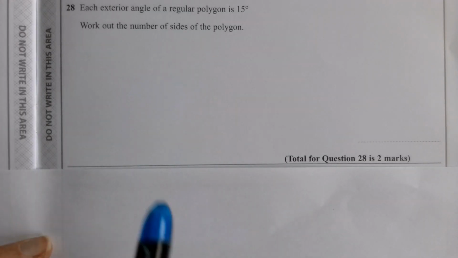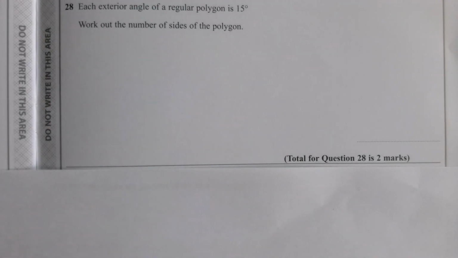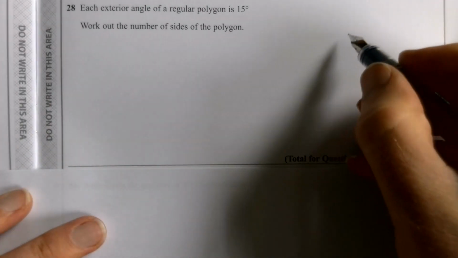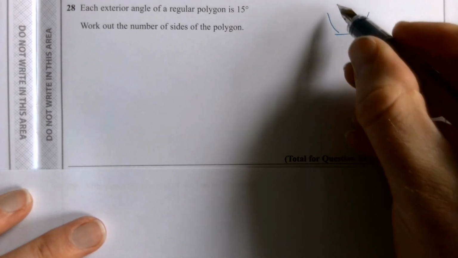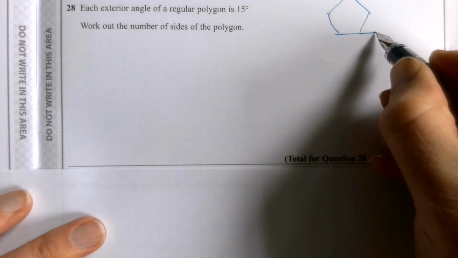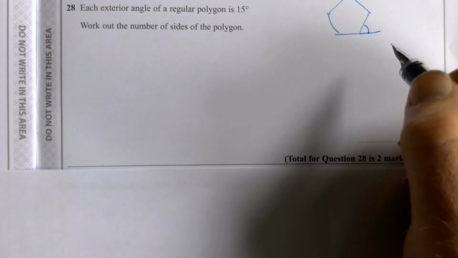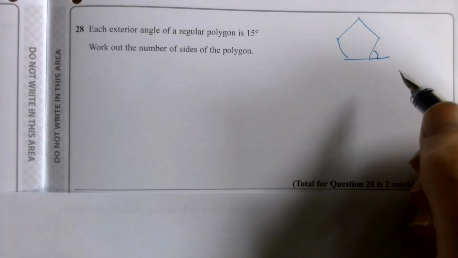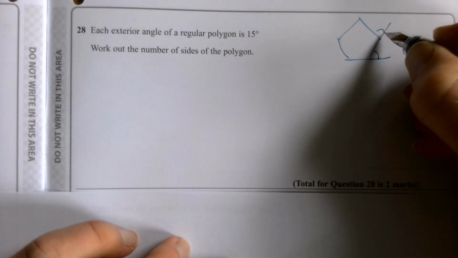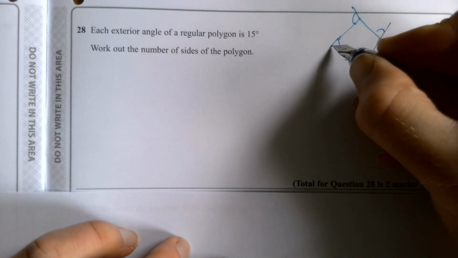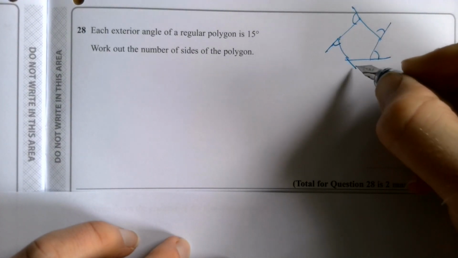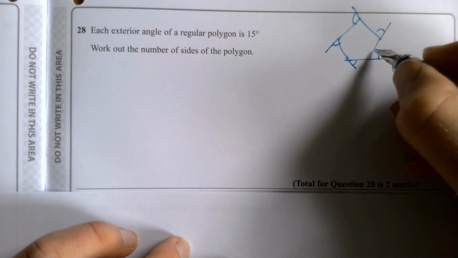Question 28. Each exterior angle of a regular polygon is 15 degrees. Now, if you imagine any polygon, so I'm just going to sketch a pentagon here, the exterior angle is that one there. Now, if I was to sketch around all of them, I would get them like that. It's a continuation of this straight line on here.